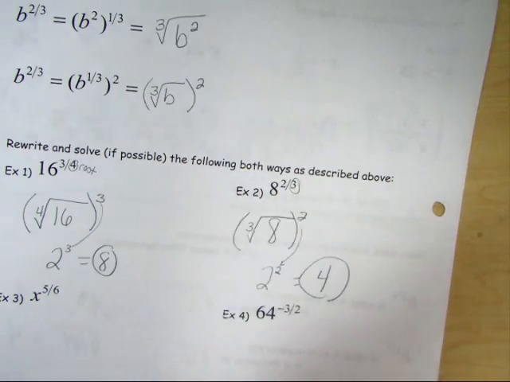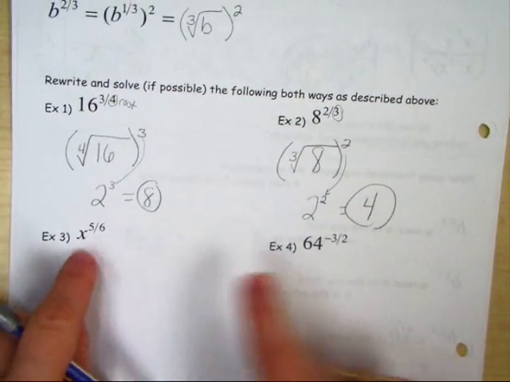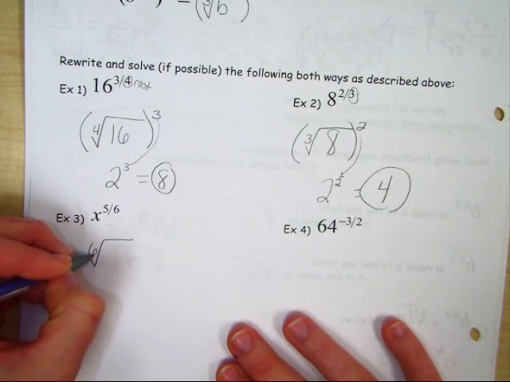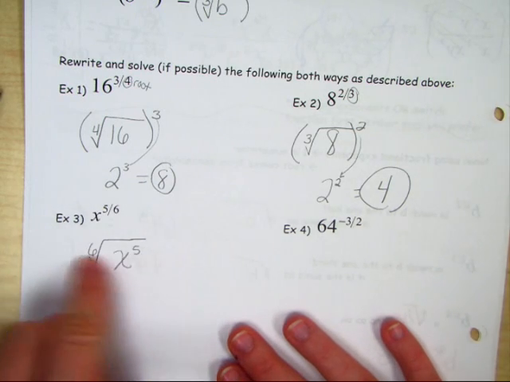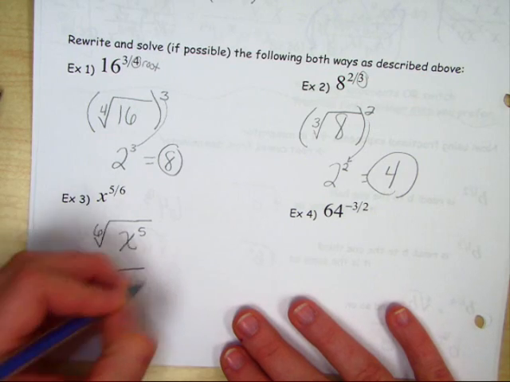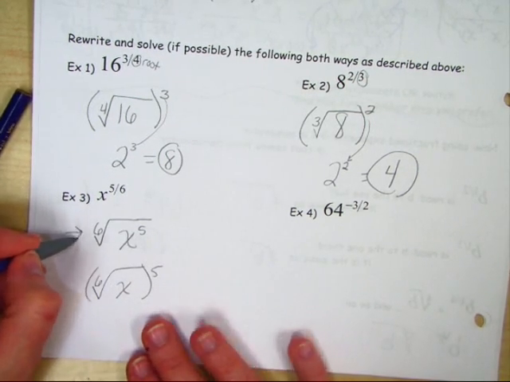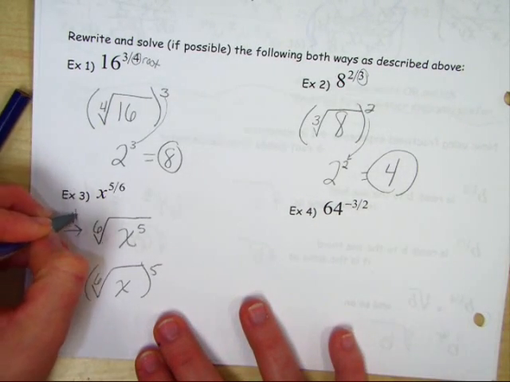Let's move on. I have x. Alright, so now I have a variable to deal with. Well, I know that this is the 6th root, and I know that x, the 5th, goes inside. You can write it like this, or you can write it like this. With variables, I actually prefer this way. Okay, so let's write better here.